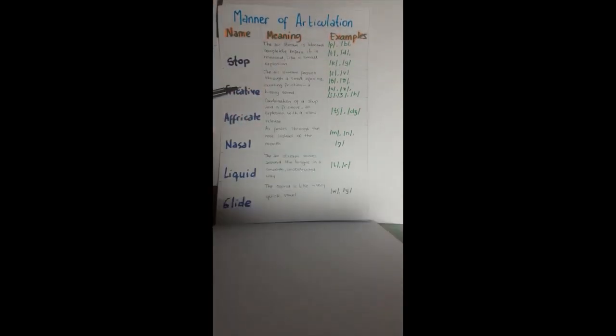Now let's talk about fricatives. The airstream is compressed and passes through a small opening in the mouth, creating friction, a hissing sound. The airstream is never completely blocked, so the sound can continue. The fricatives in English are f, v, s, z, sh, th, h.